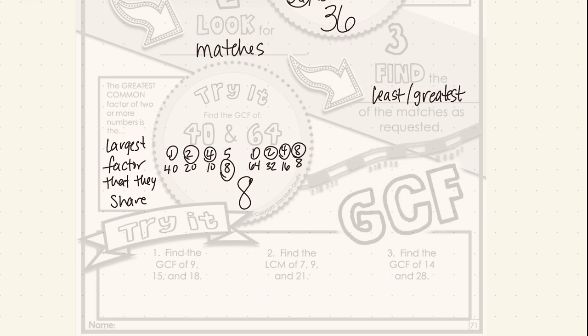So now instead of the try it section, you can cross those off. We're actually going to use this section to help us use prime factorization to find the least common multiple. So we're going to do prime factorization for least common multiple. Okay.